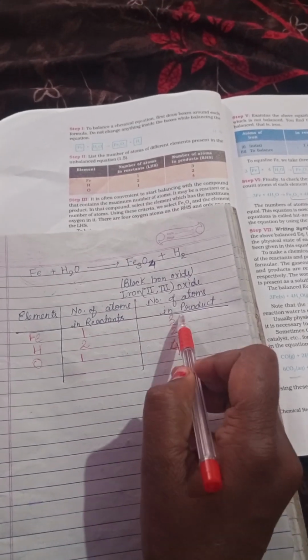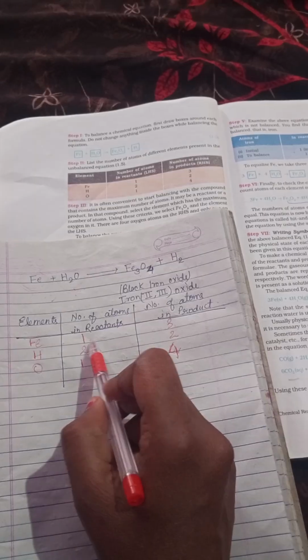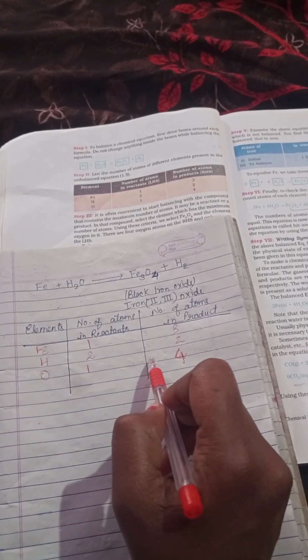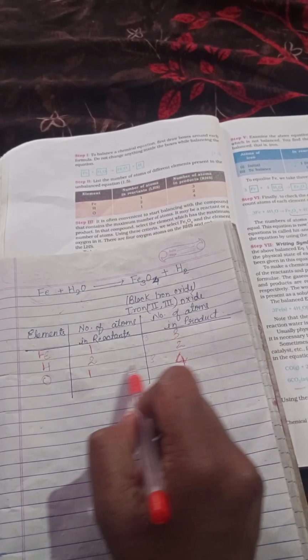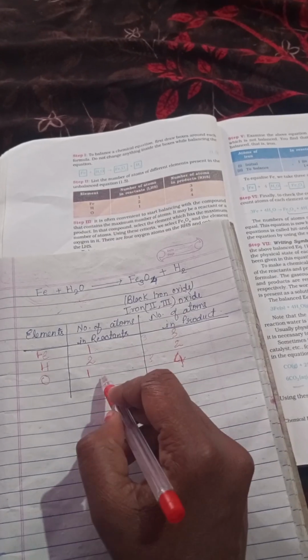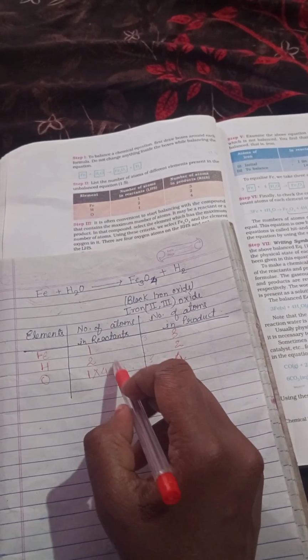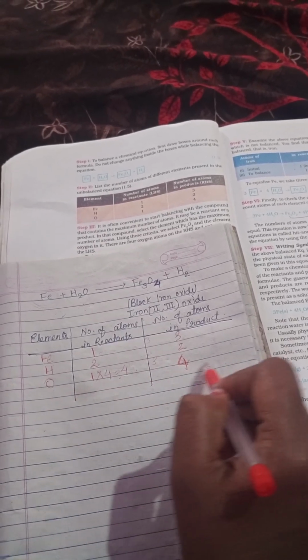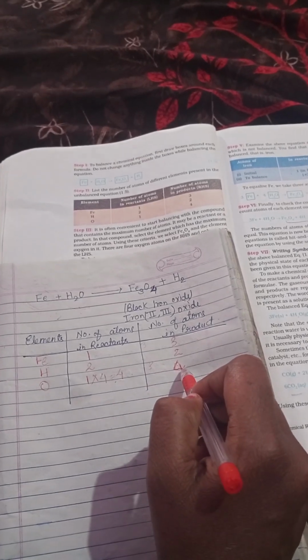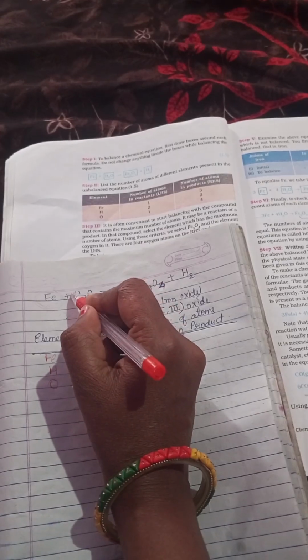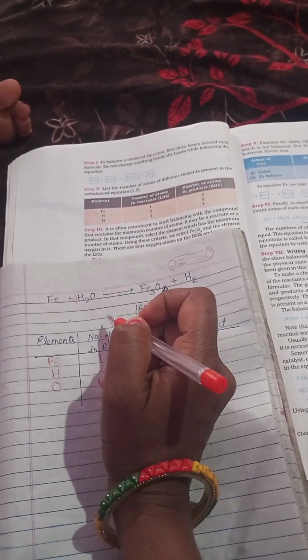Now we have to look at the difference. Which has the larger difference? 3 minus 1 is 2, 2 minus 2 is 0, 4 minus 1 is 3. Here we have the larger difference, so first we have to multiply with 4 to make oxygen 4 atoms. Now the number of atoms of oxygen in the reactant is 4 and in the product is also 4. If we want oxygen to be 4, we write 4 here.